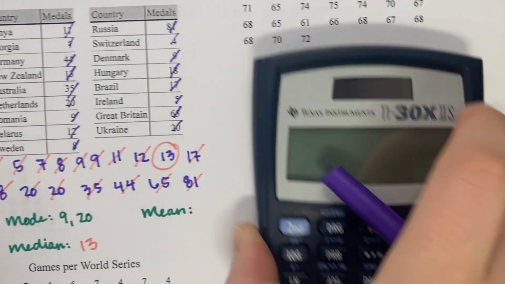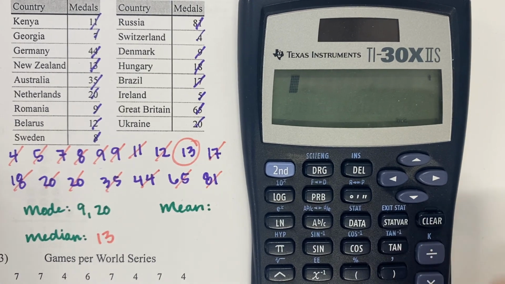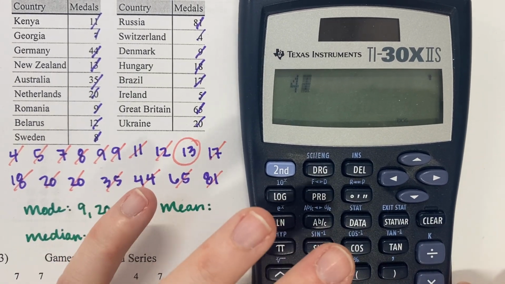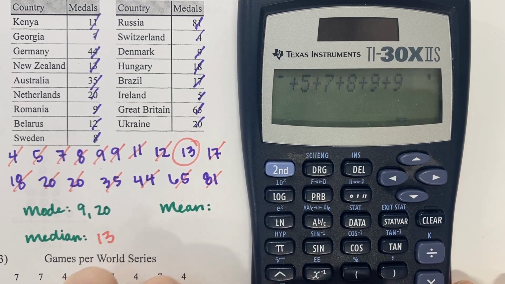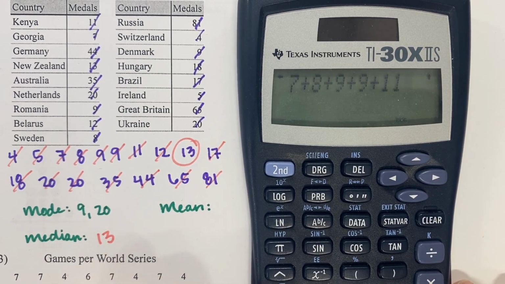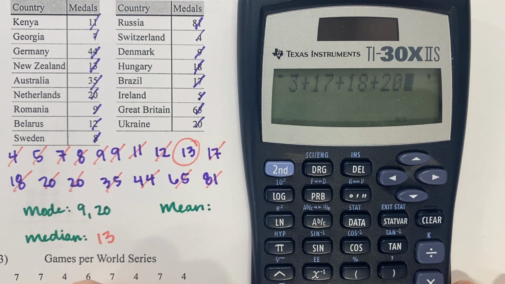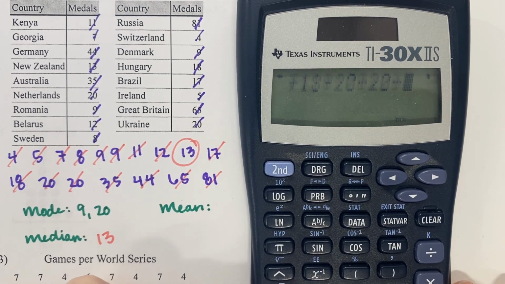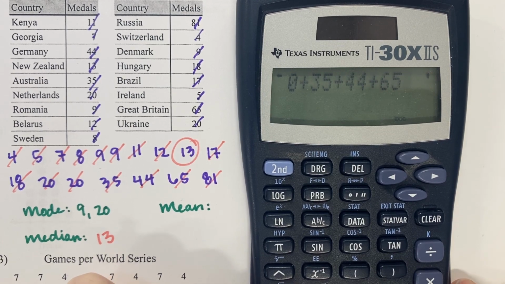Okay, so when I add all of these guys up, so let's go ahead and type this in. 4 plus 5 plus 7 plus 8 plus 9 plus 9 plus 11 plus 12 plus 13 plus 17 plus 18 plus 20 plus 20 plus 35 plus 44 plus 65 plus 81.